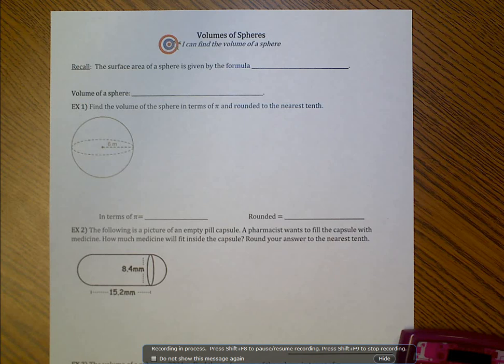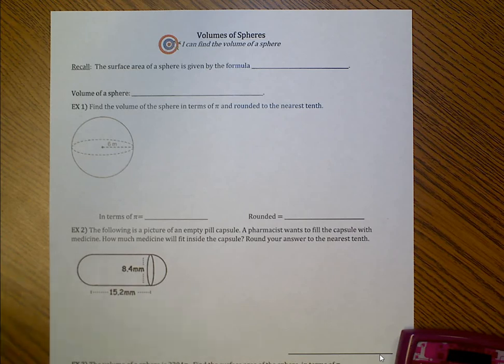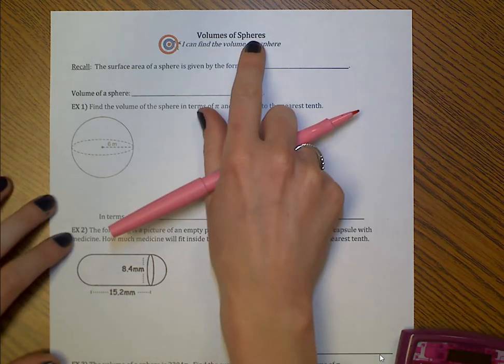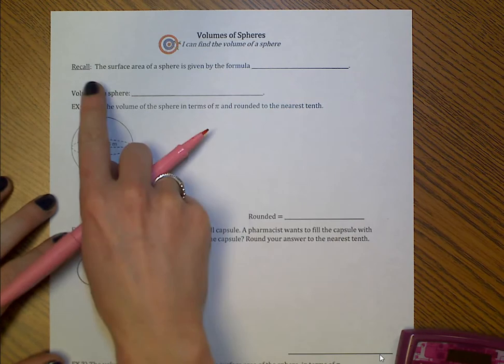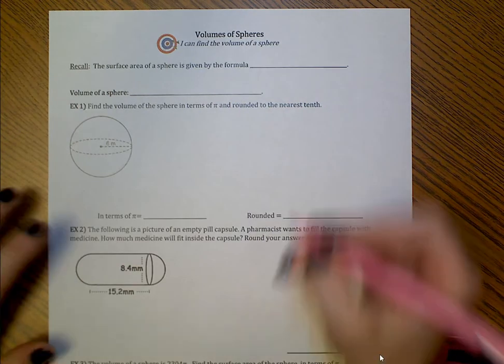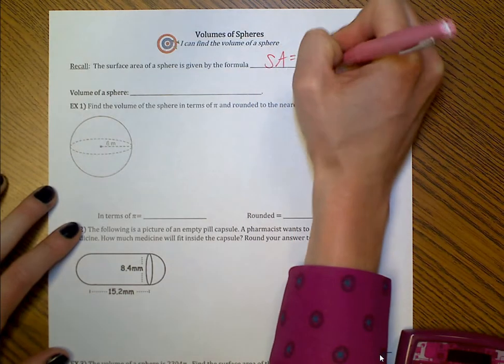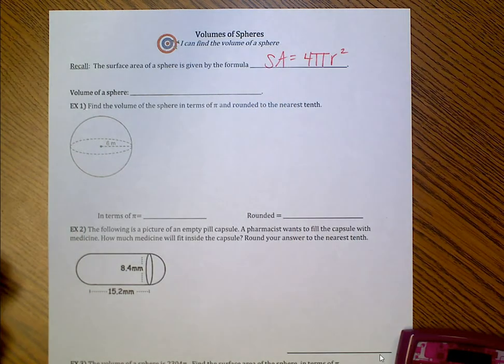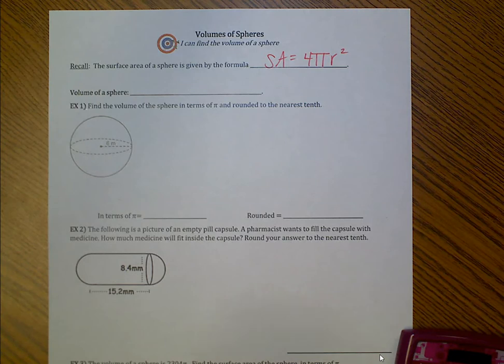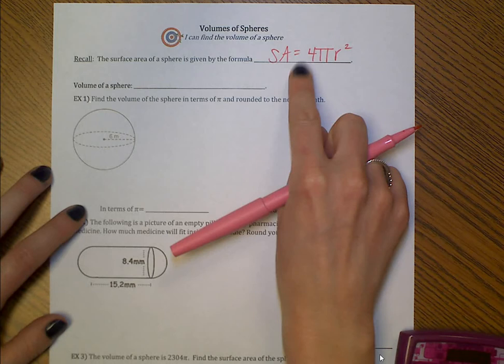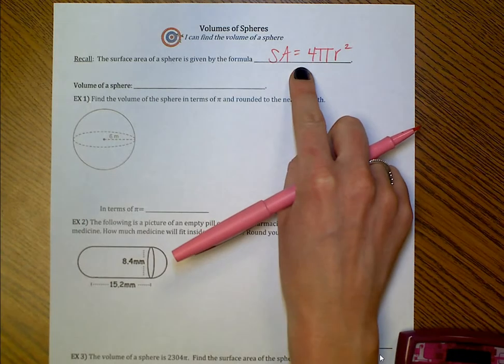The last lesson for volume is what we're talking about today, and there's one figure that we haven't discussed yet, and that's spheres. So recall that to find the surface area of a sphere, we used the formula 4 pi r squared. So we only needed the radius. Remember, the net of a sphere was kind of like 4 circles, so pi r squared is a circle. We multiplied by 4, that's kind of where it came from.